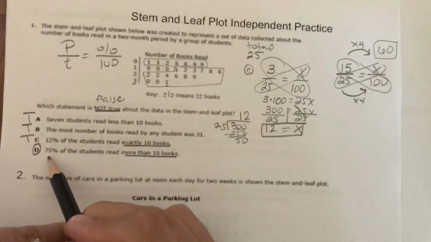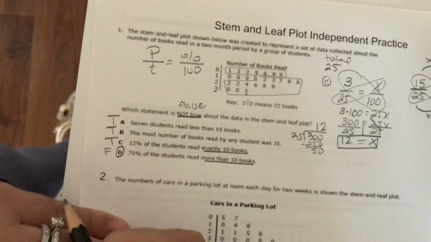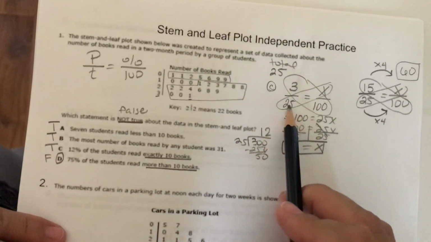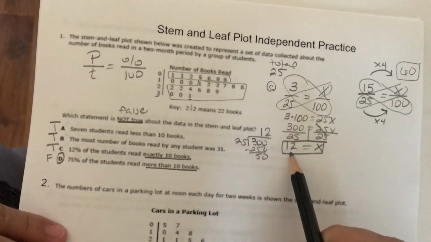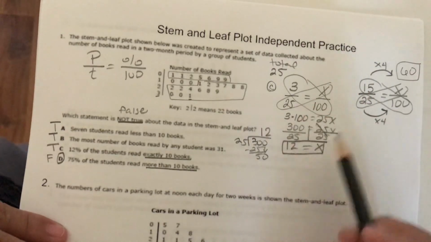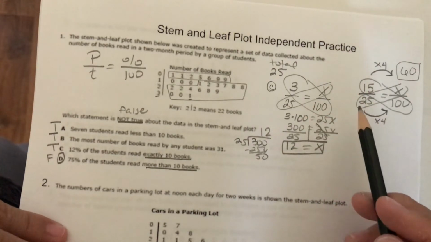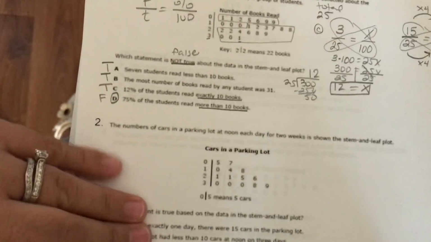That is not 60%. False. And it works with this one too. Look, 25 times 4 is 100. 3 times 4 is 12, and that's what we got. Now remember, this trick doesn't always work. This always works. But because 25 goes evenly into 100, I was able to use this shortcut. Okay? So our answer would be letter D.